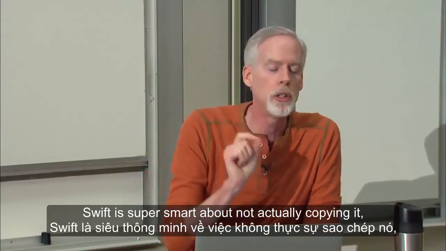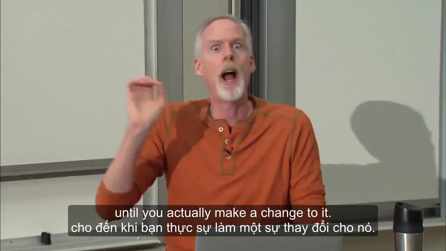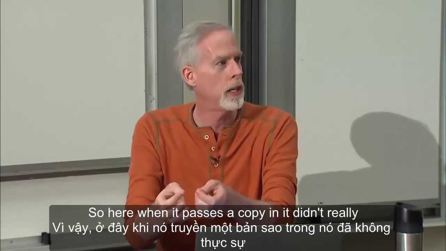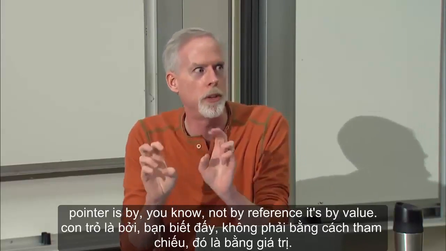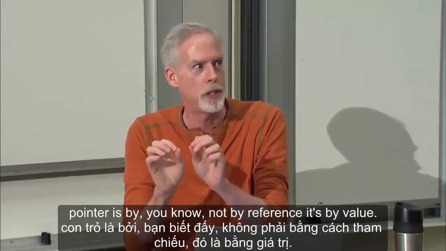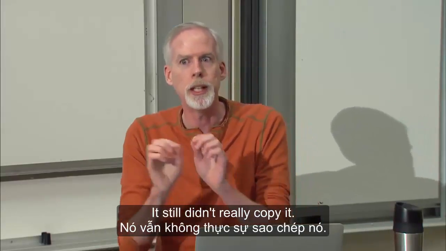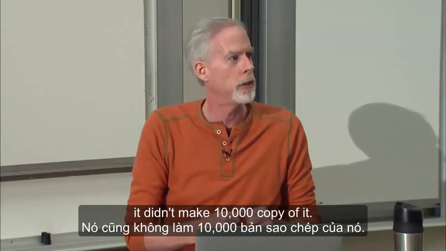Swift is super smart about not actually copying it until you actually make a change to it. So here, when it passes a copy in, it didn't really copy it. It just kind of passed a pointer in, but it knows that pointer is by value, not by reference. And then when I copied it again here, it still didn't really copy it. Even if this array had 10,000 things in it, it didn't make 10,000 copies.